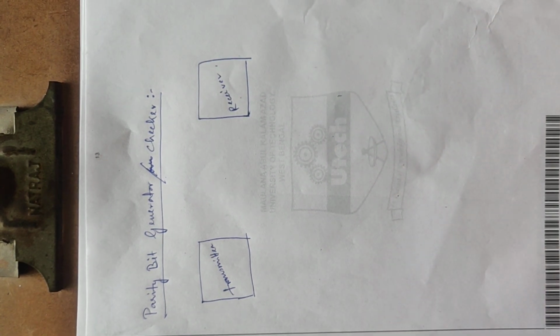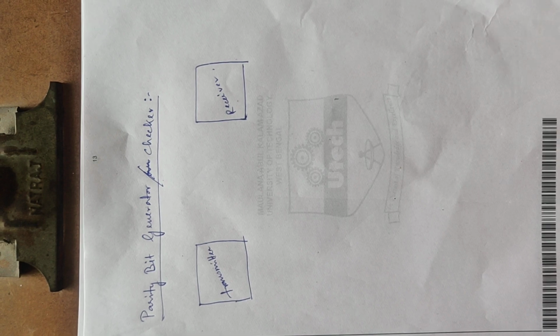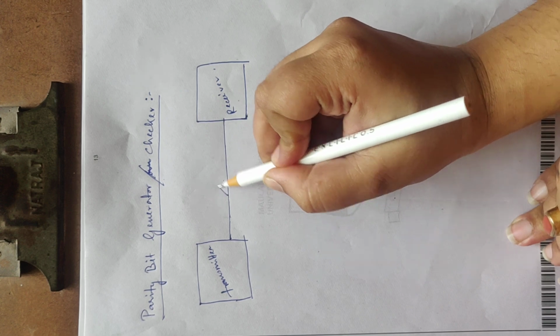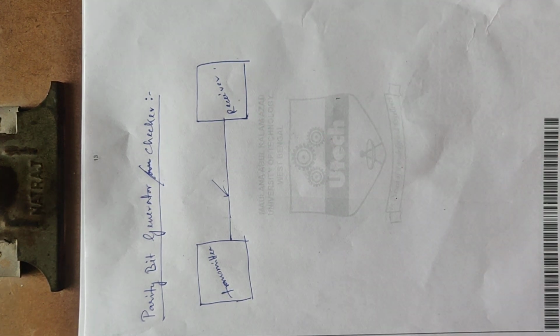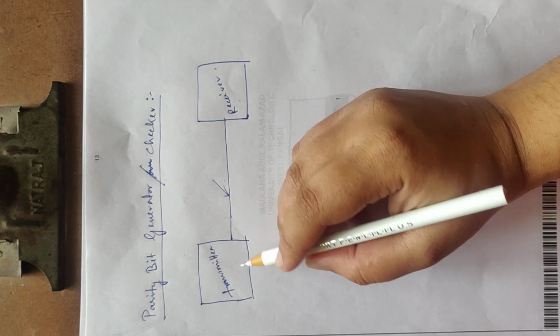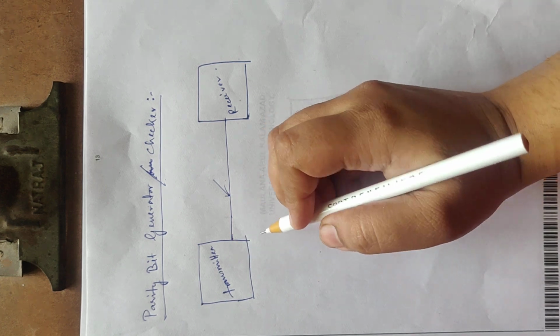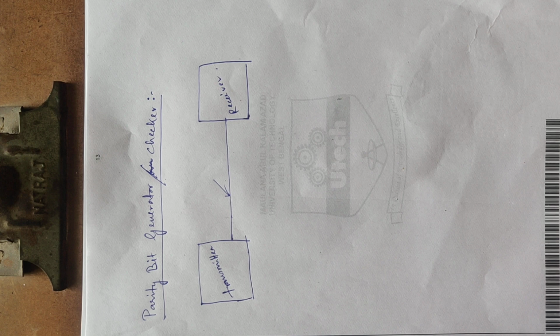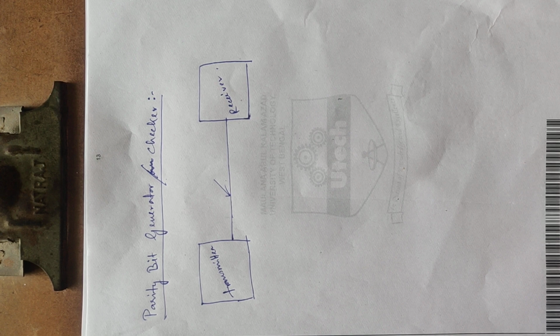Now what happens when we need to transmit certain information from a transmitter to a receiver through a transmission line? In that case, there might be a certain amount of information lost due to various types of noise or disturbances or natural calamity that might affect my data.